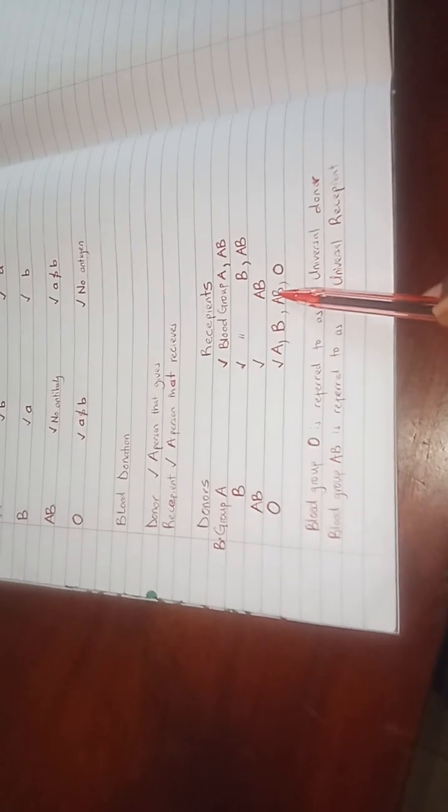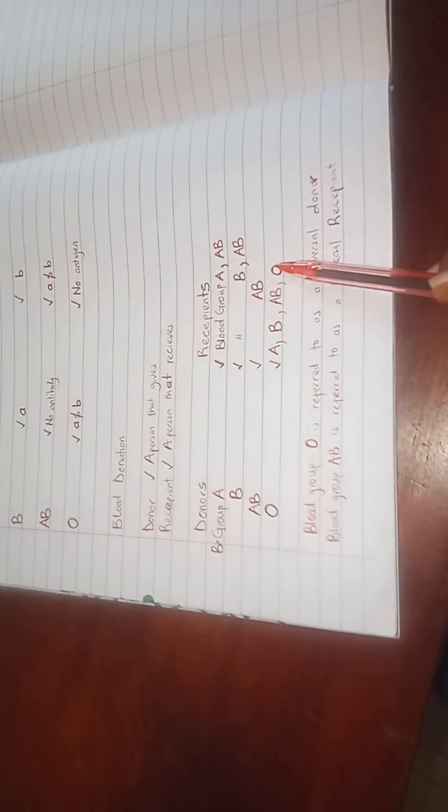A universal donor because he gives his blood to everyone. If you look, he gives his blood to blood group A, he gives his blood to blood group B, he gives his blood to blood group AB, and even its own kind, blood group O. And this guy of AB, he receives blood from anyone. You look, he's here, he's here, he's here, he's there. He's receiving blood from anyone, and this is just a simple talk about blood groups and blood transfusion or blood donation.